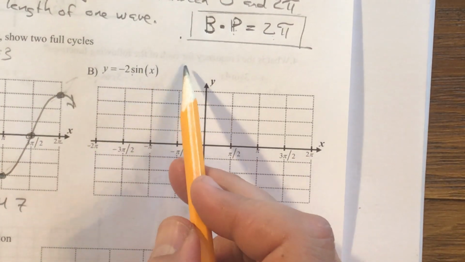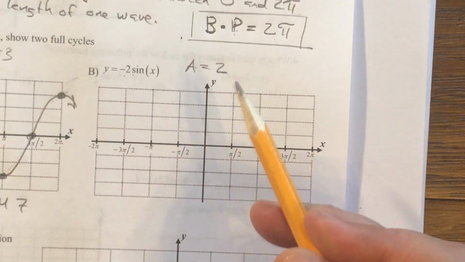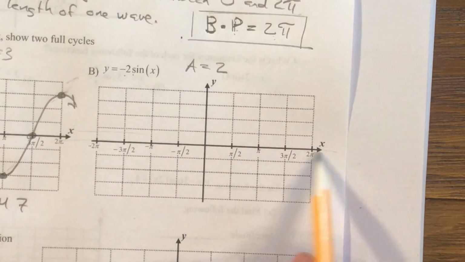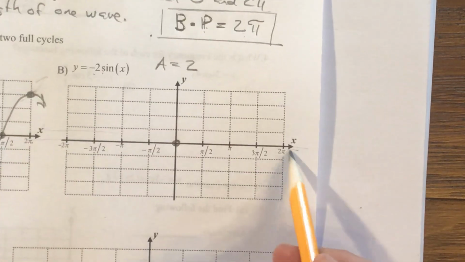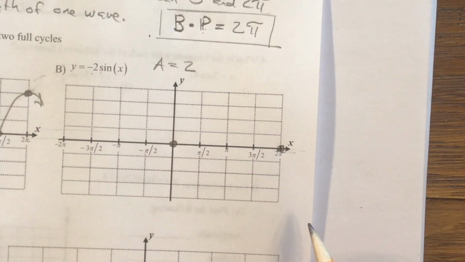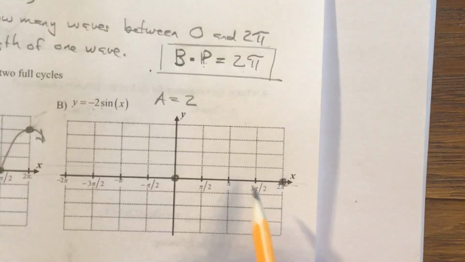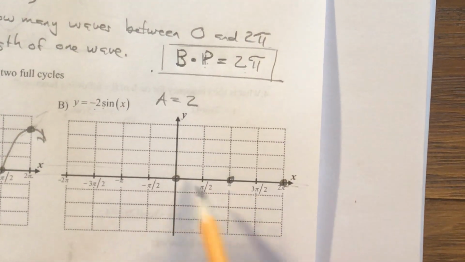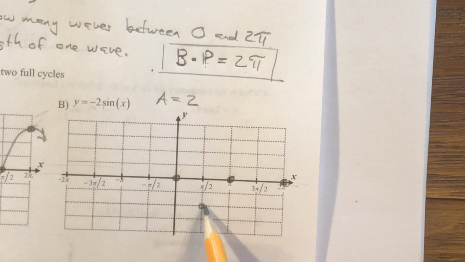So sine, all right, what's my amplitude? I know that's a negative, but the amplitude is 2. It's going to go up and down 2 from the center, but the center is 0. Where am I going to go? Well, I'm going to start at the center. By the time I get here, I'll be back at the center. The sine wave's a little different. It starts at the center, ends at the center, crosses at the center. Halfway, it crosses at the center.